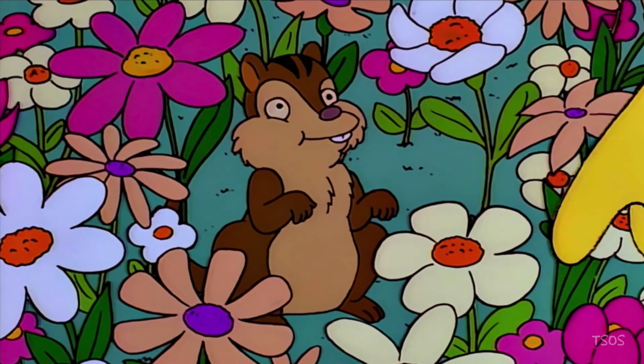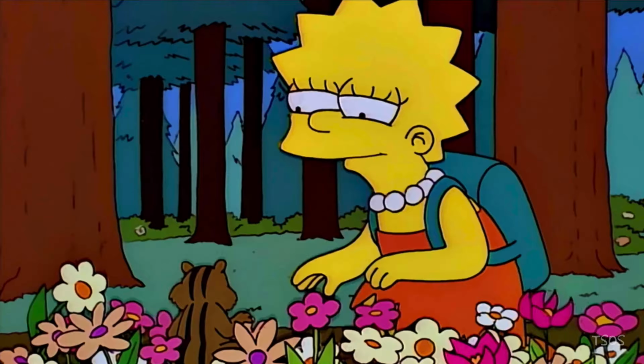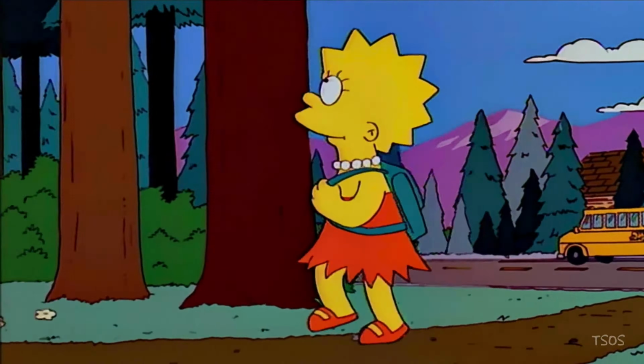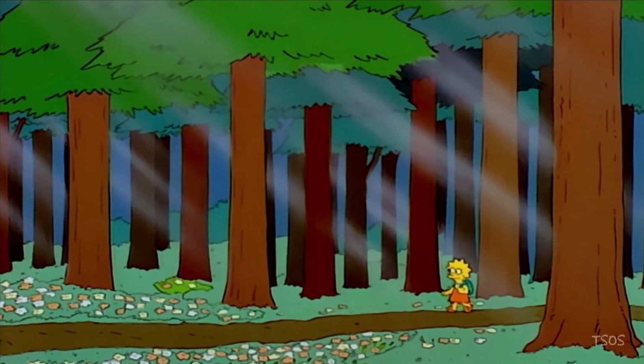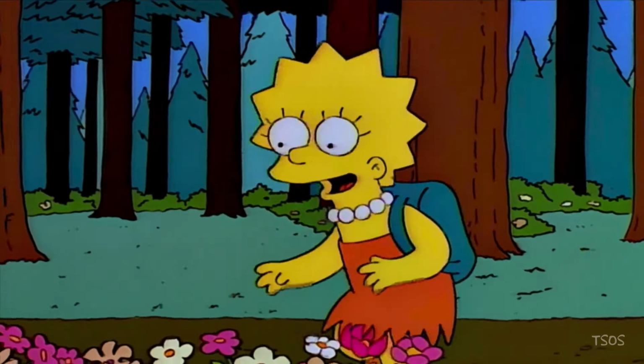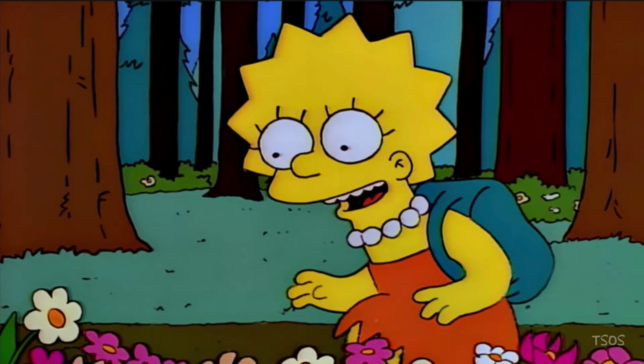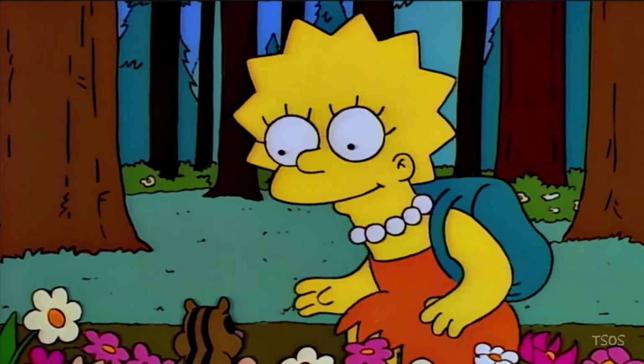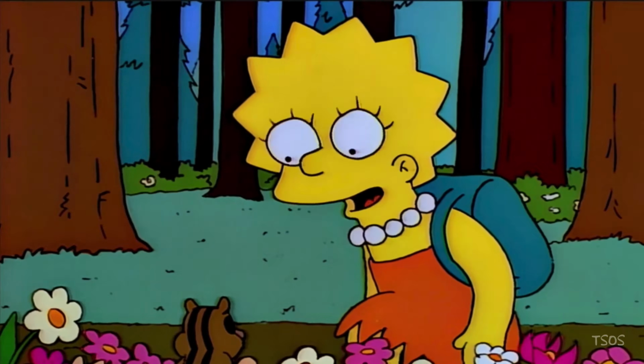Take a look at this scene from the Season 8 episode You Only Move Twice, which opens by using only non-diegetic music to enhance the peaceful feeling of Lisa walking through nature, before handing off to diegetic sounds including Lisa speaking, the ambience of the forest, and the sounds of the chipmunk and owl.